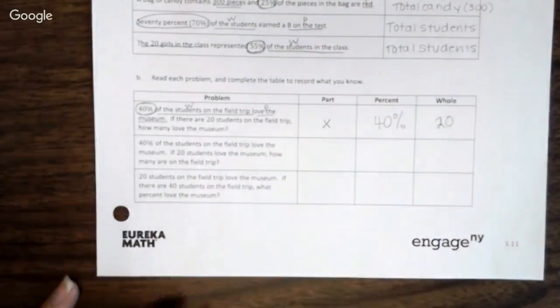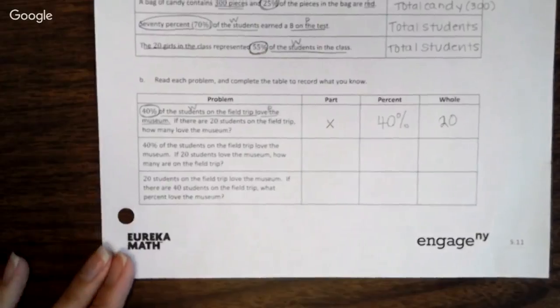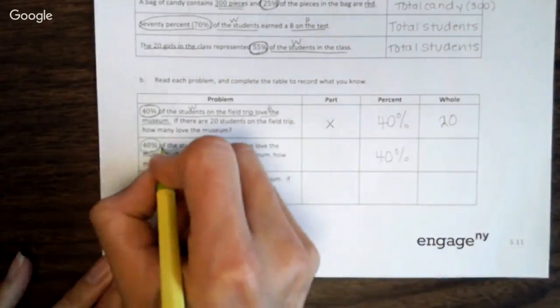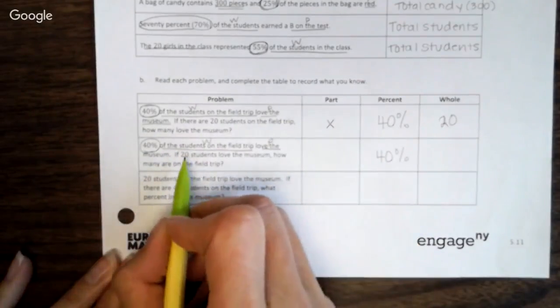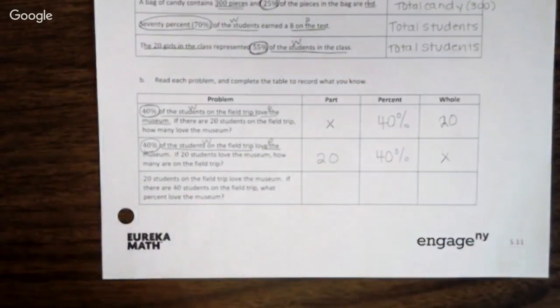And your part is what we don't know. That's what we're trying to find. How many people love the museum? All right, percentage is easy to find. 40% of all the students on the trip, so that's your whole, love the museum, that's your part. So now we know that 20 love the museum, that's your part. We don't know the total on the trip.